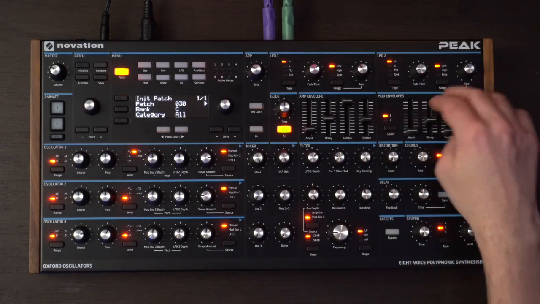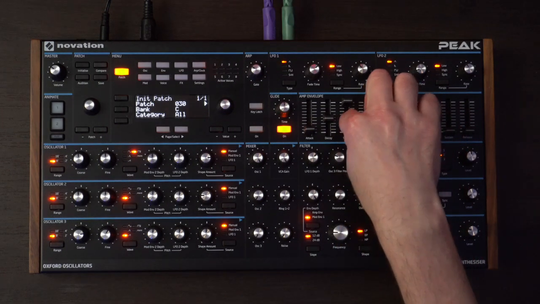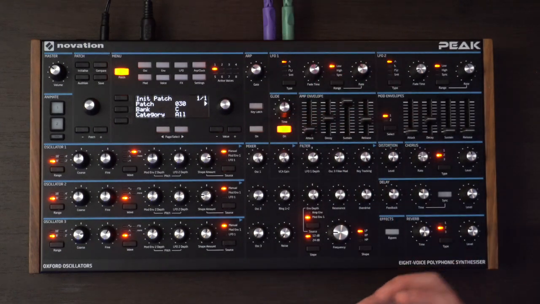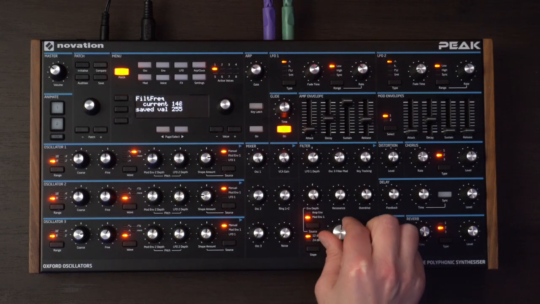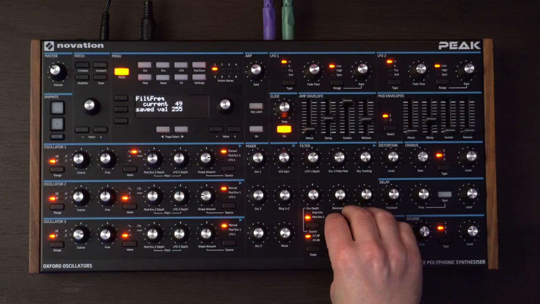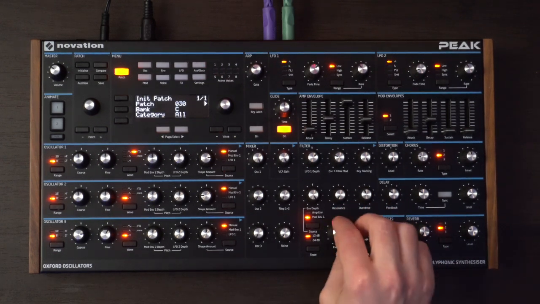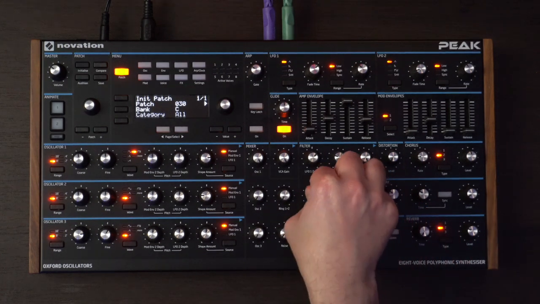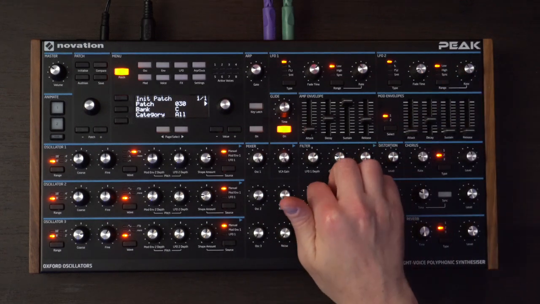So now we have a plucky sound, but if I open this up, it's going to start to shift over to this amp envelope, and we're going to have more sound going on. And if we bring that down, back to a plucky sort of sound. So the things to consider when using a filter, obviously you can have it changing over time with the mod envelope and the envelope depth.